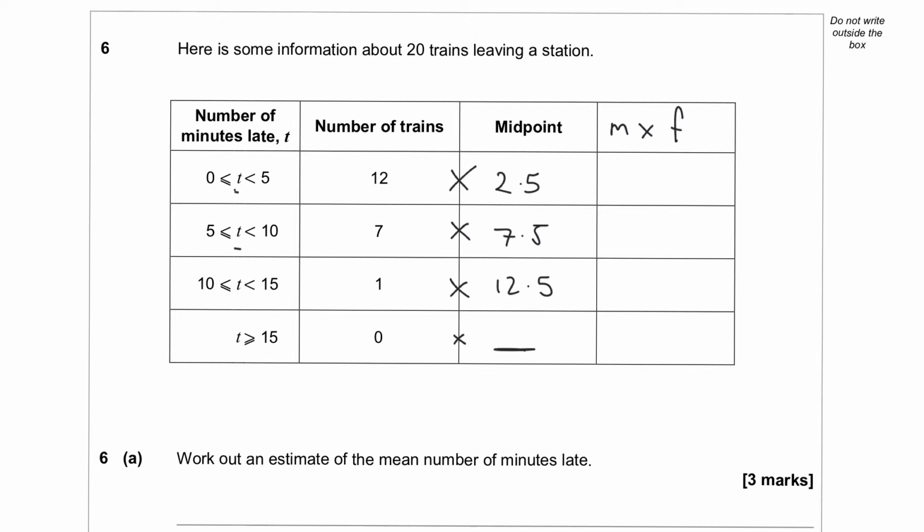Because this is a calculator paper, you could just put all of these calculations into your calculator. So the first one, 12 times 2.5, should give you 30. Then the next one should give you an answer of 52.5. And the next one should give you an answer of 12.5. Again, the last column has a 0, so that's not going to give us any answer. So add together all the answers that you have so far, and you get a total of 95.